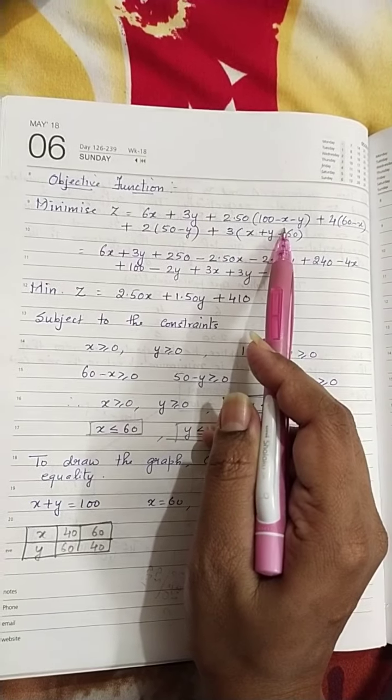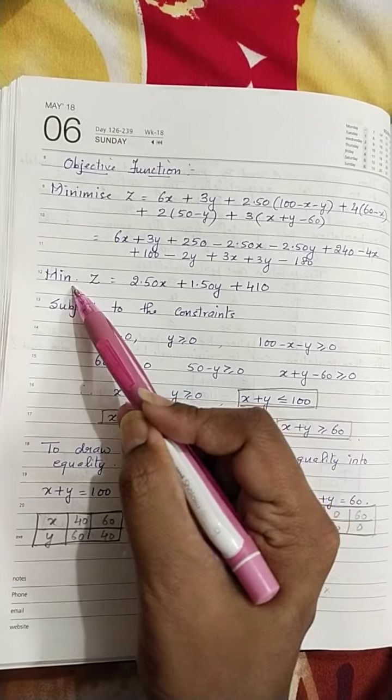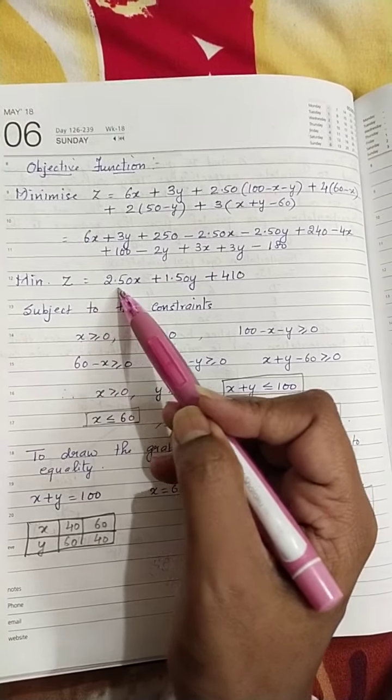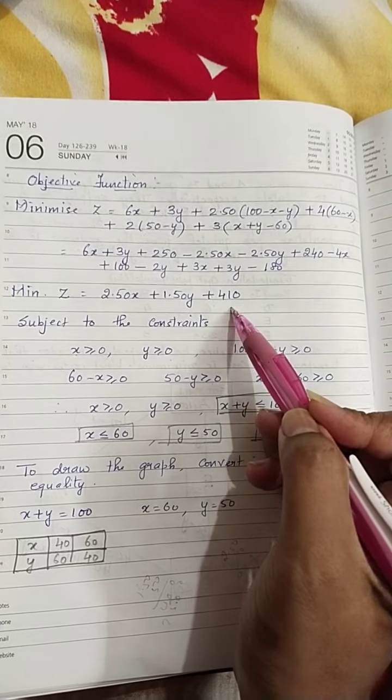So open up the bracket. When you simplify further, your final objective is minimize z equal to 2.50x plus 1.50y plus 410.